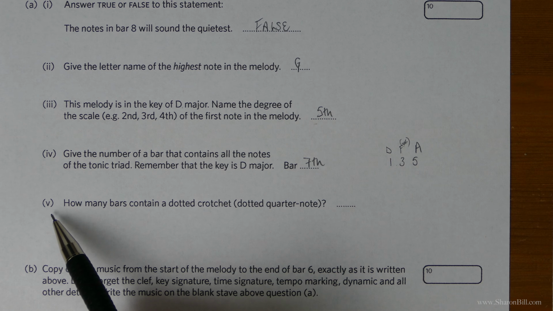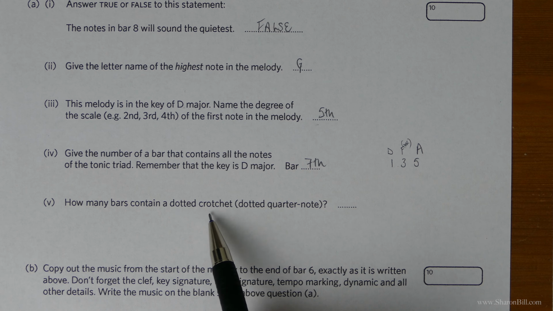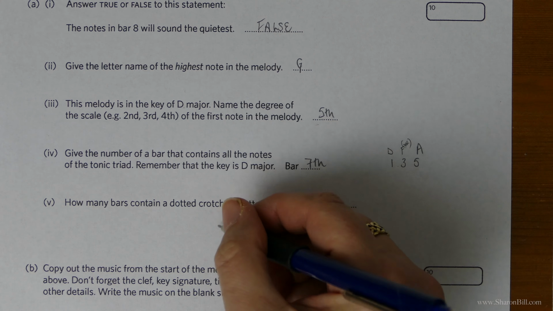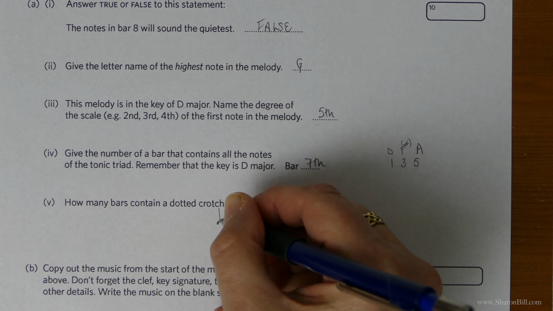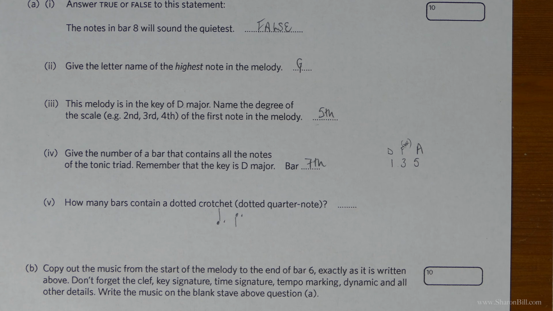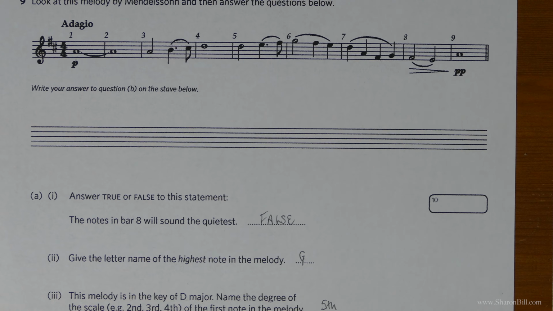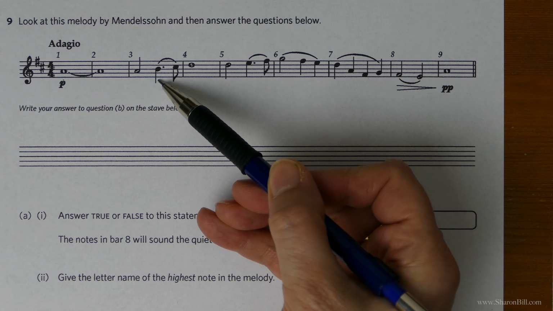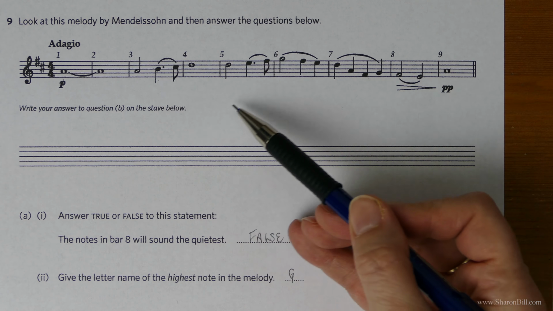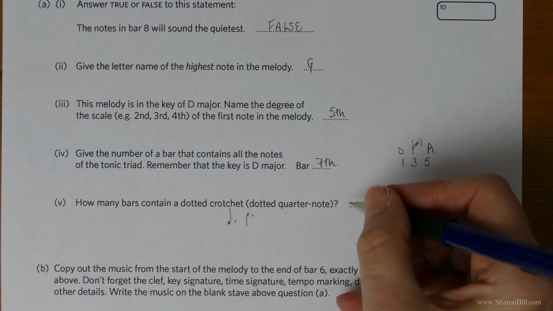Number 5 of question A asks us, how many bars contain a dotted crotchet or a dotted quarter note? So we're looking for a crotchet with a dot, depending where it's placed. So let's just glance through how many bars have got that in it. So there's one there, and there's another one there, and that's it. So we've only got 2 bars.